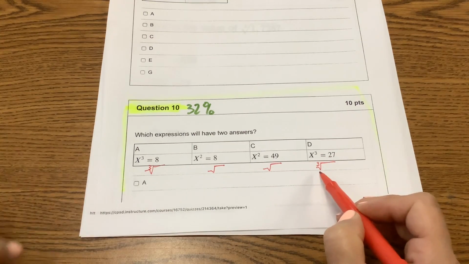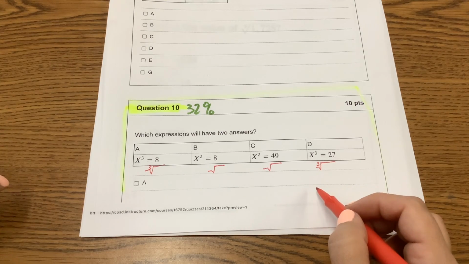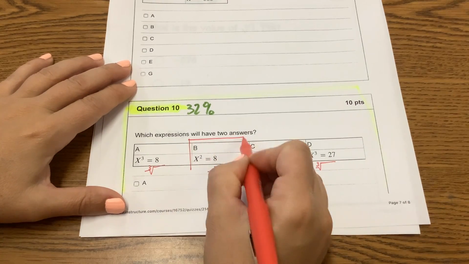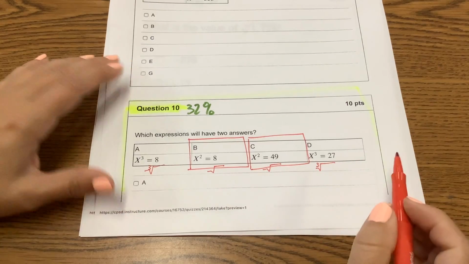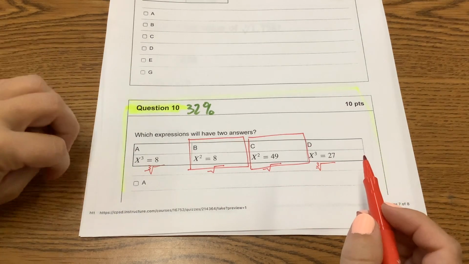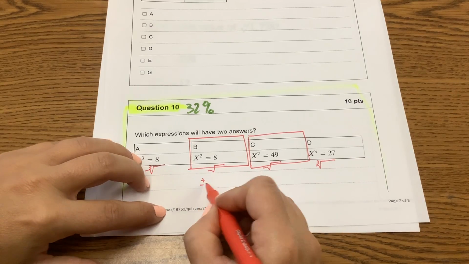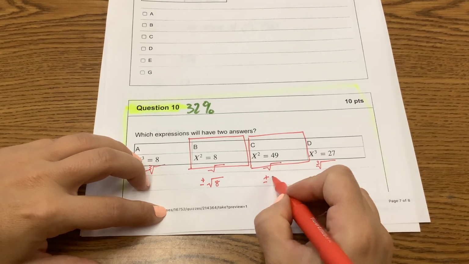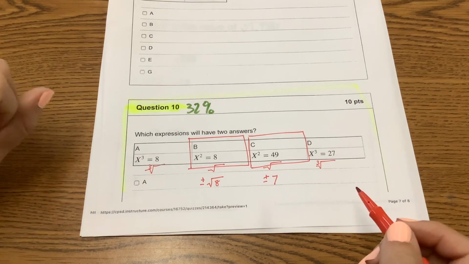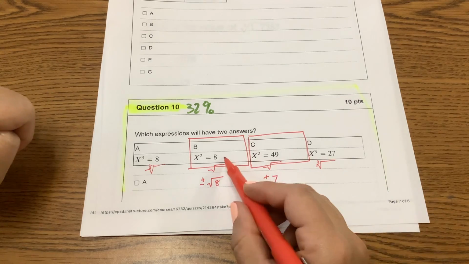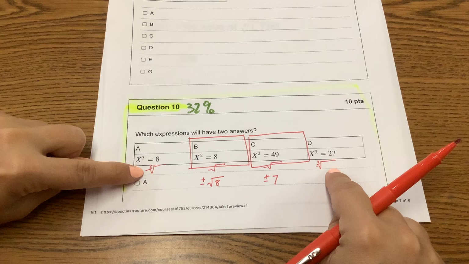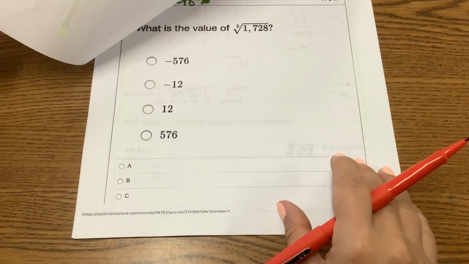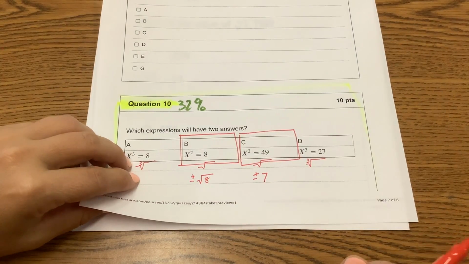Now, earlier I said the only one that will have a positive and a negative answer will be square roots. So the correct answer is going to be B and C, because they both have a negative version or a positive version of their answer. So it's going to be positive or negative, and whatever the square root of that number is. So this one's positive or negative square root of 49, which is 7. Okay, so there's 2 answers for B and C. A and D are cube roots, which means they're only going to have 1 answer. So on question 10, you should have selected B and C.